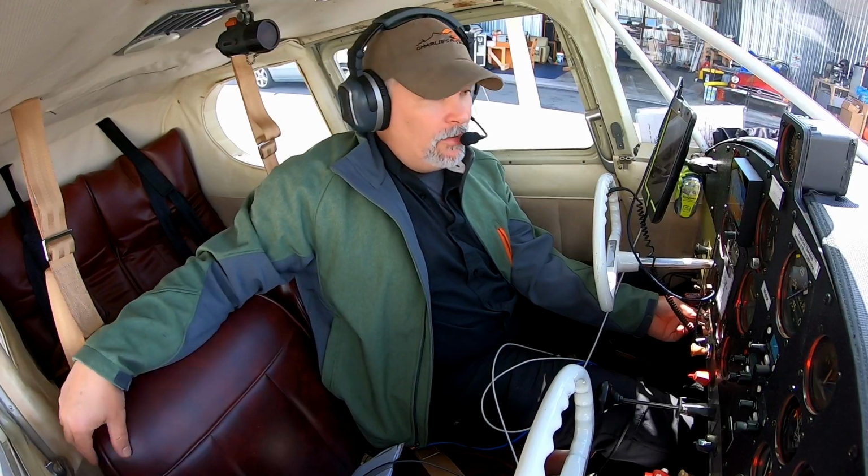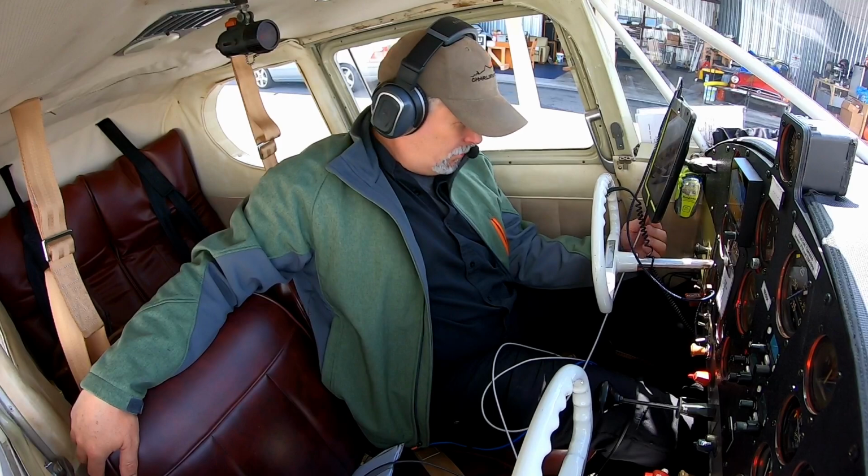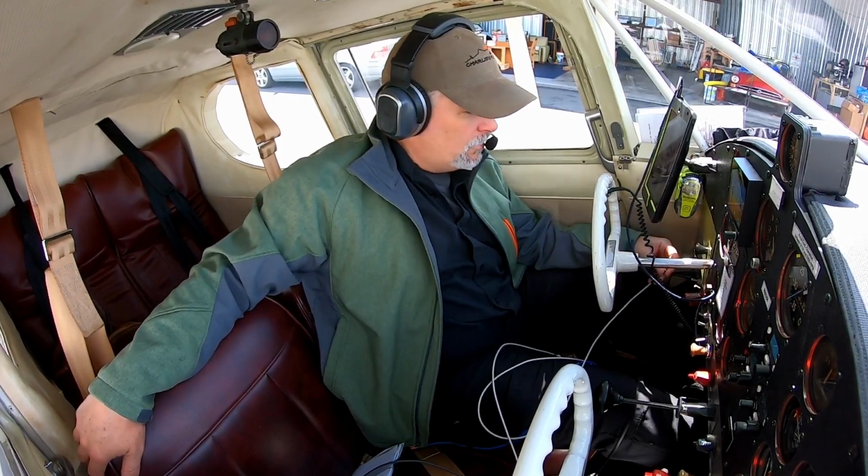But when I put in the accessory power that's charging the iPad, I get that. That's just horrible. It should sound like that.